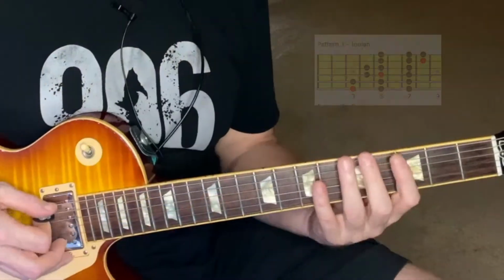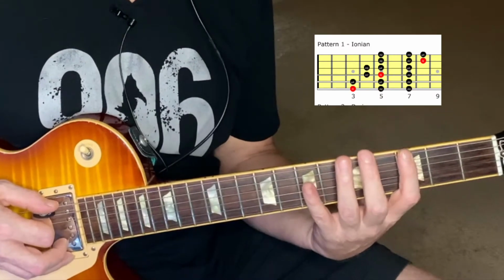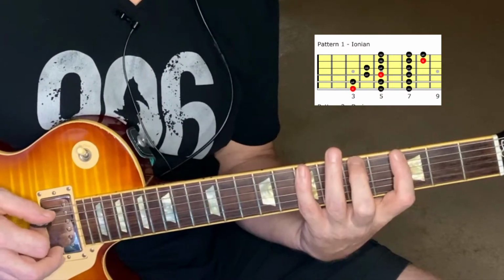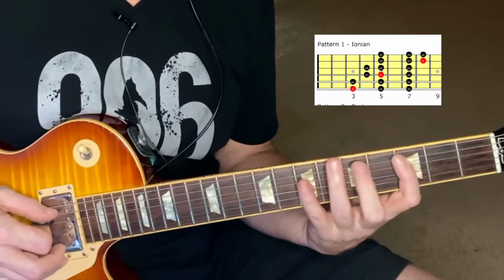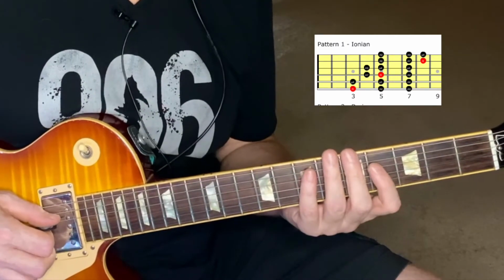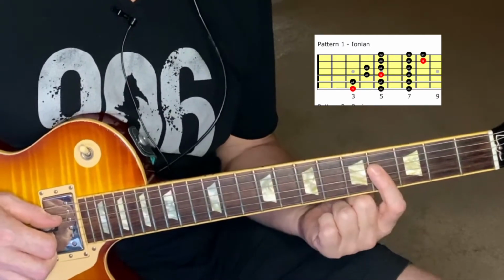As a teacher, when I sit down with a student for the first time, a lot of times I'll pick their brain and see what they know. I'll ask, do you know any major scales? Usually the first pattern they play me is the first one in this sequence. It's 3 notes on the low E string, 2 whole steps, and the same thing on the A string. Then you move up a half step on the D string and you play a half step and a whole step.